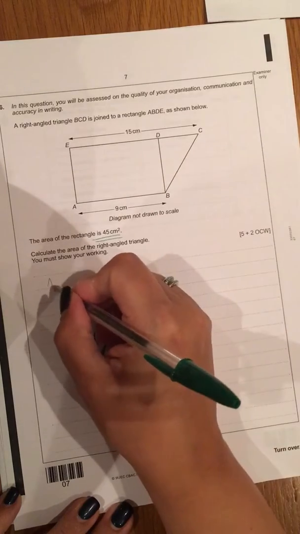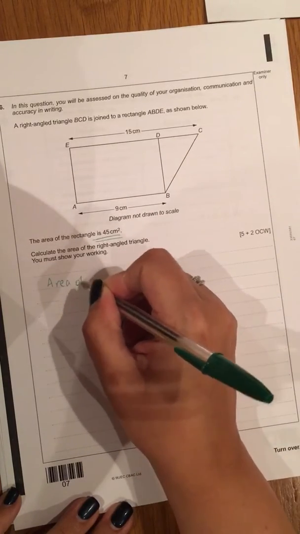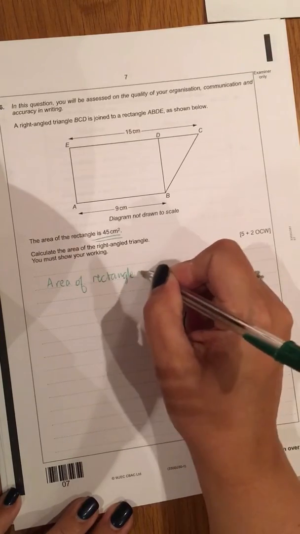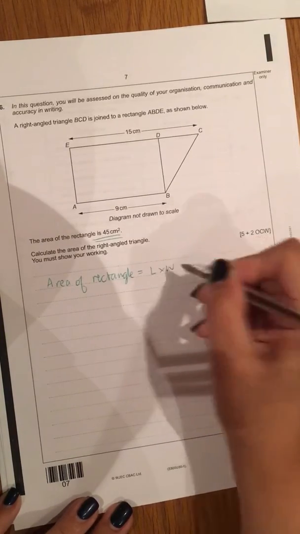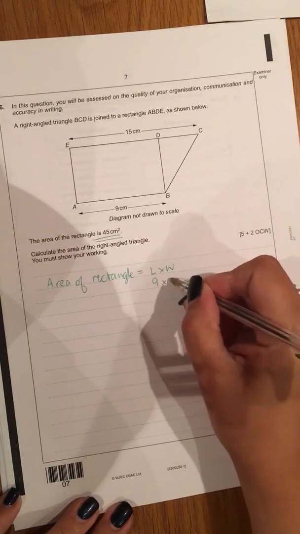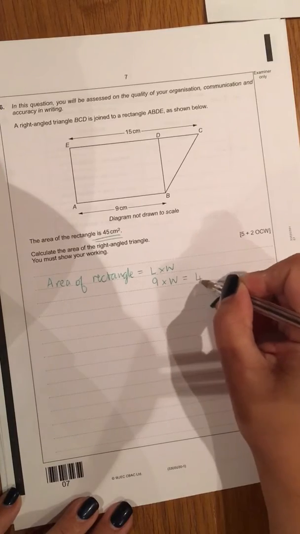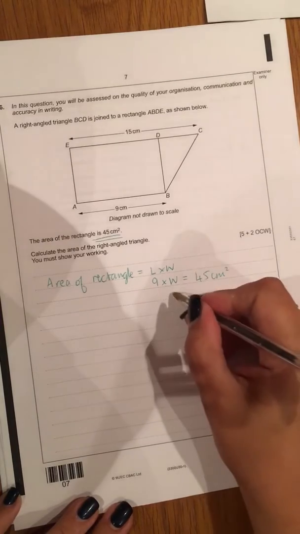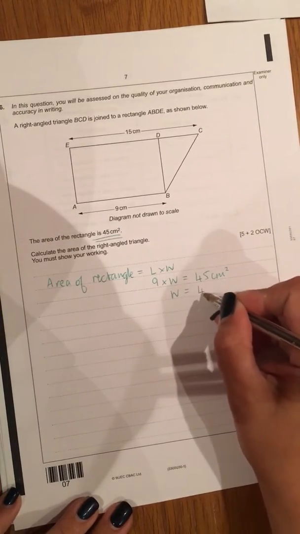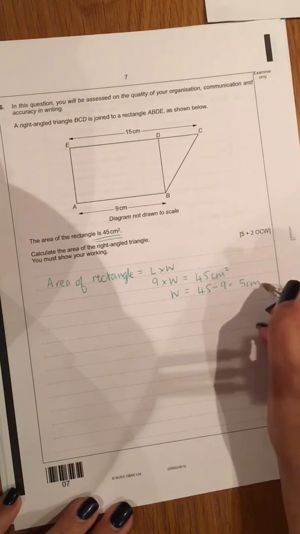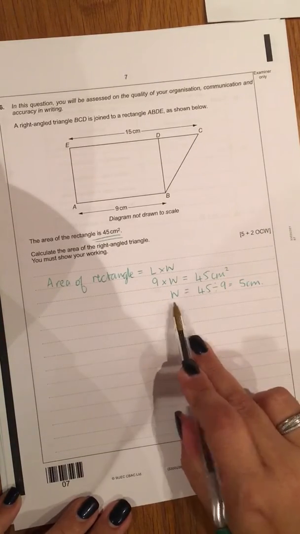I know that to find the area of a rectangle, the formula would be length times width. So in this case, 9 times the missing width must have made 45 centimetres squared. The opposite of multiply by 9 is divide by 9, so the width would be 45 divided by 9, which is 5 centimetres. So this is the width of the rectangle.